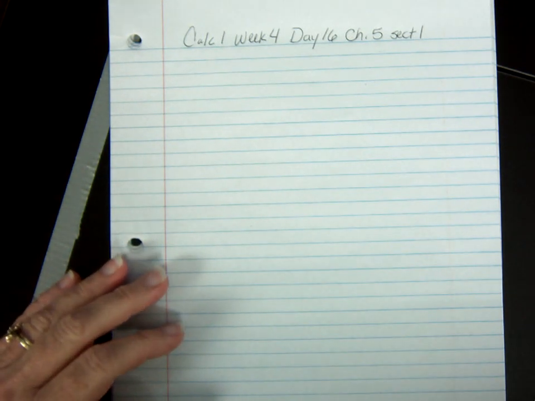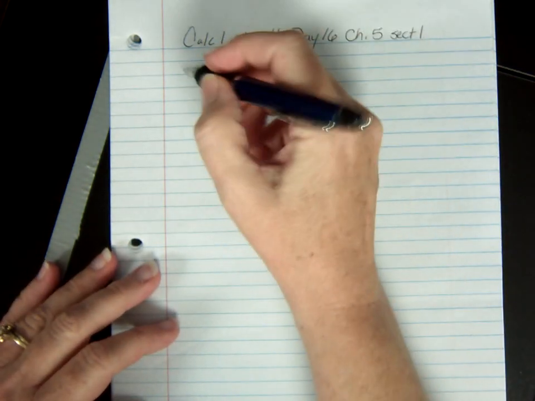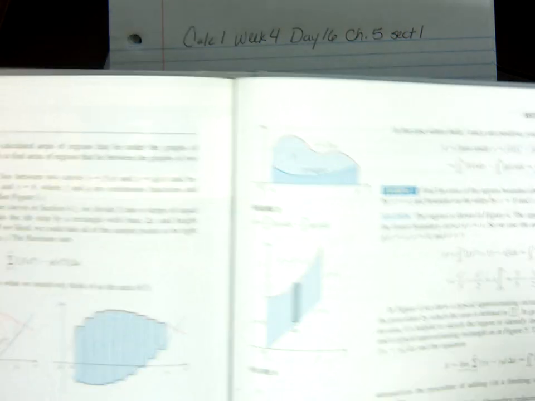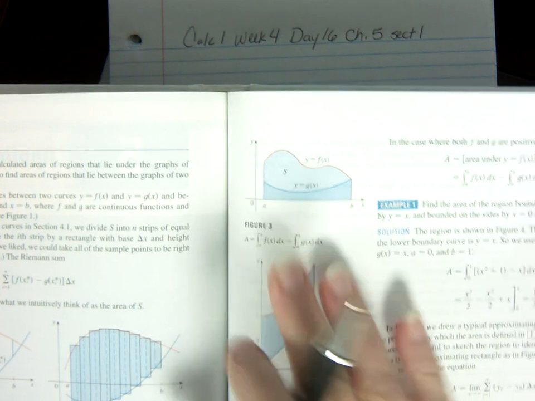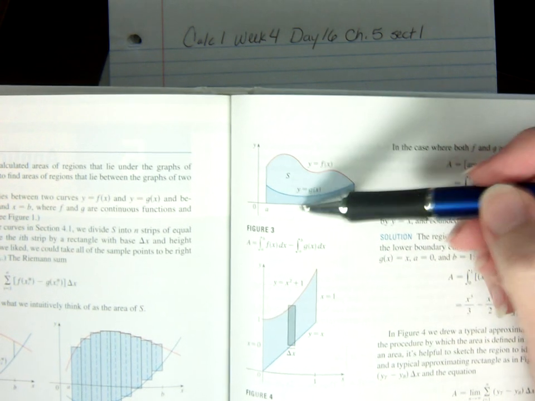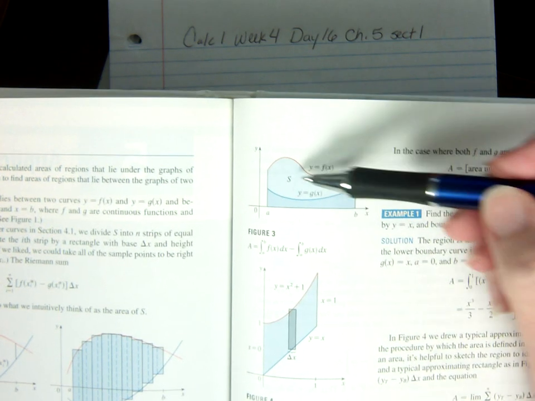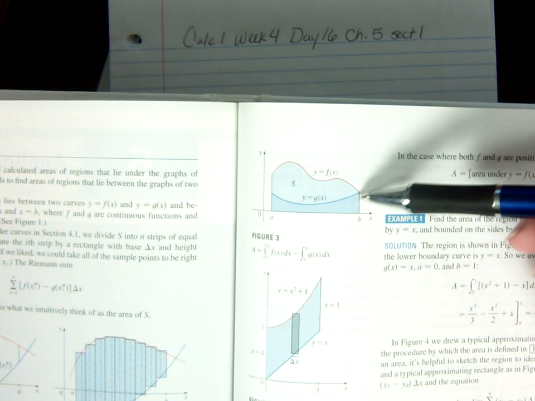Okay, we are taking a look at page 345. We are looking at example 1, keeping in mind, well, let me use a pen because it's darker, keeping in mind that we're looking at figure 3 on 345, and I'll go there quickly here. Figure 3, we are going to take this area under f of x and this area under g of x, and we are subtracting them to get the area that's left just on the inside, okay?